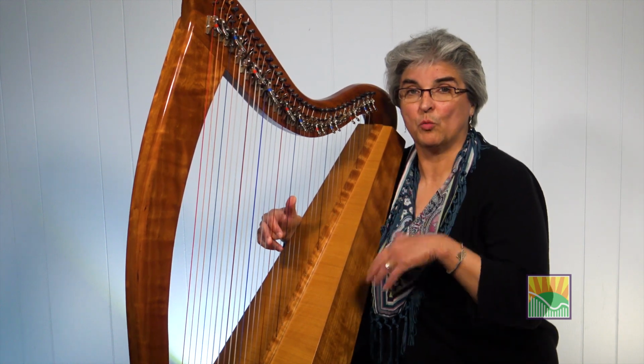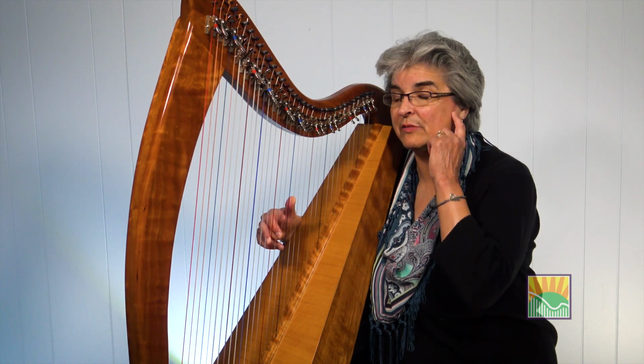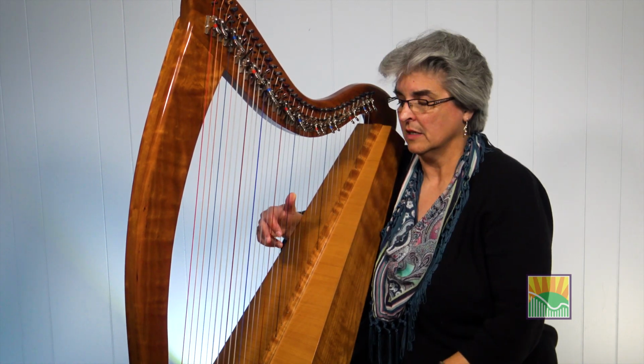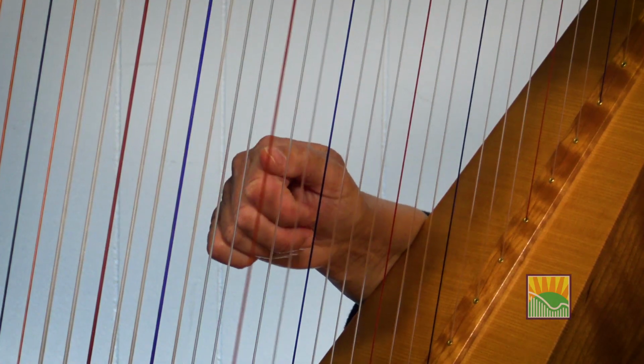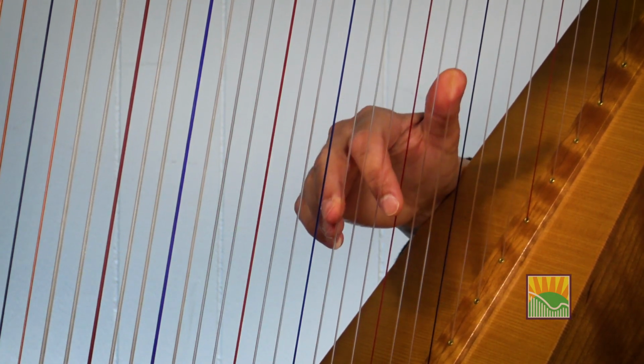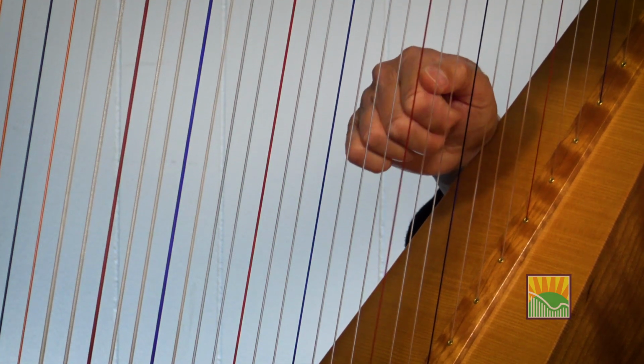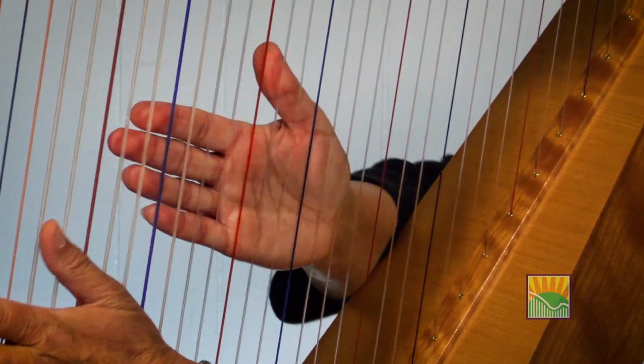So if you want to work with those inversions and see what they're like on your harp, learn what they sound like, learn what they feel like, you could play root, first, second, and back to what? Root.